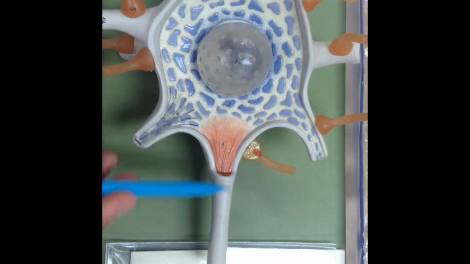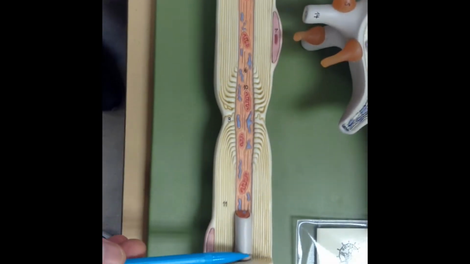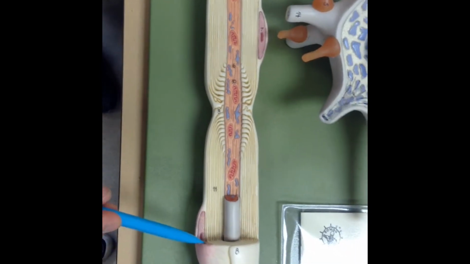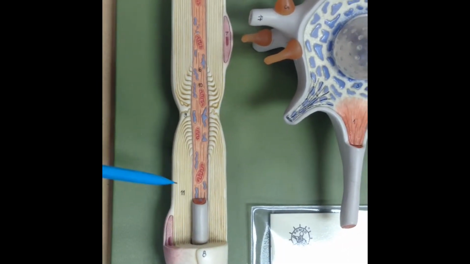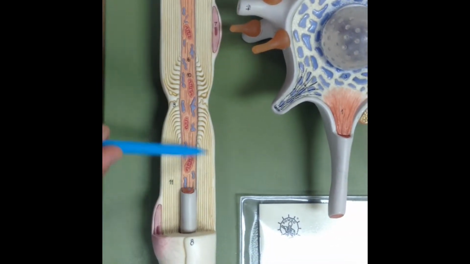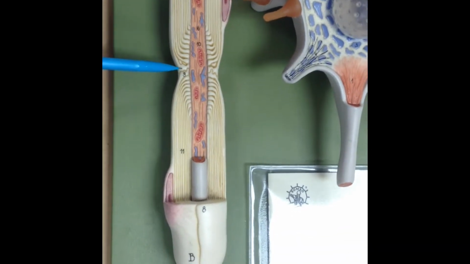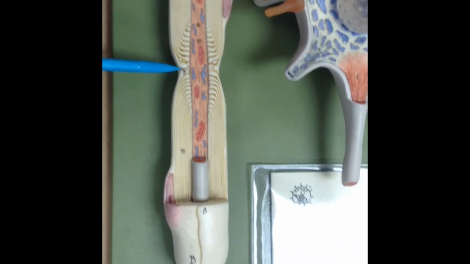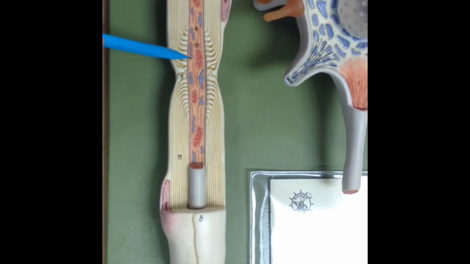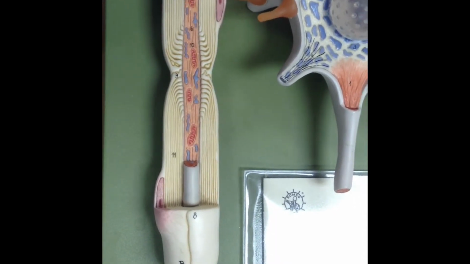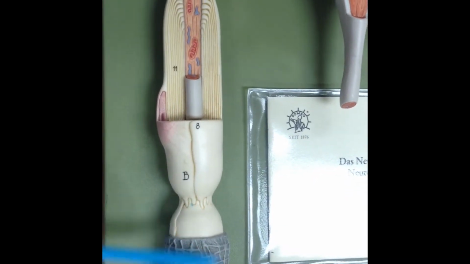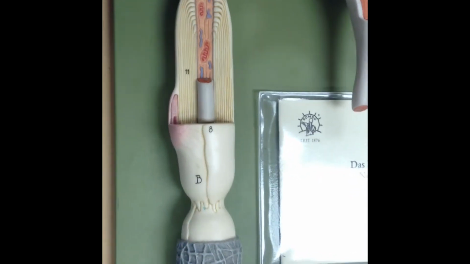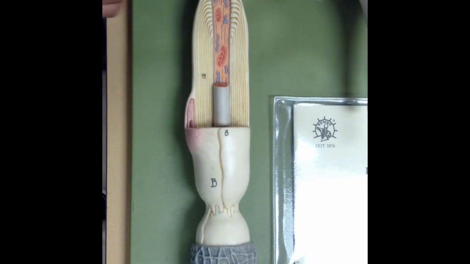And the axon itself is this. And if you go here, axon, there. And then this is the Schwann cell here. If you look with the nucleus, the myelin sheath is what's inside here. Here, myelin sheath. Node of Ranvier. Mitochondria there. And then the endoneurium is the connective layer that surrounds a neuron. And the terminal branches are this, and here.